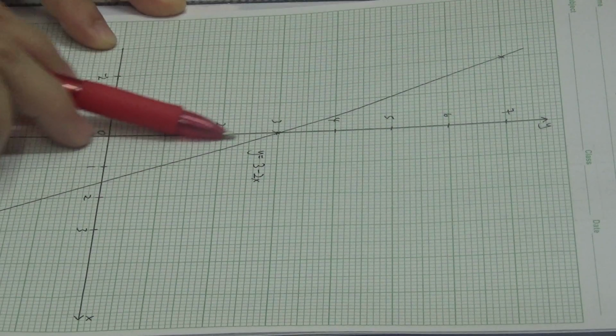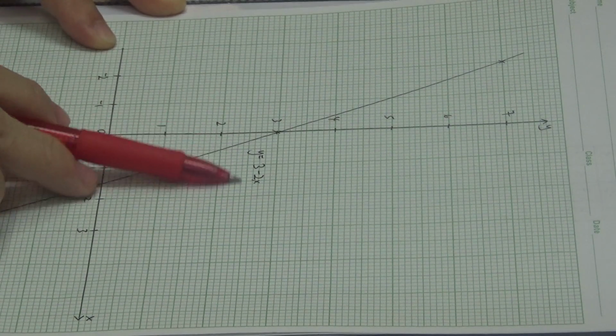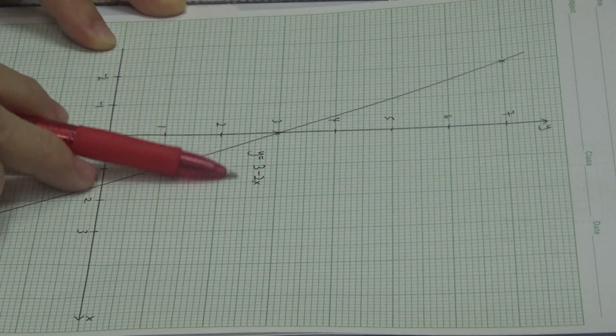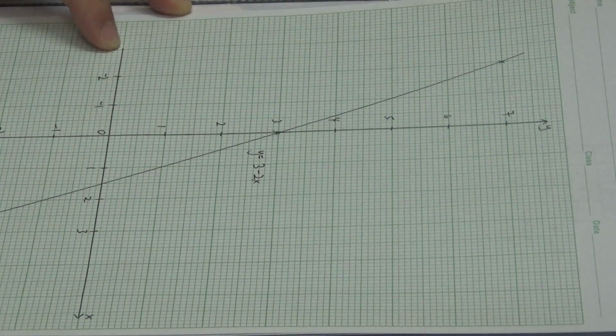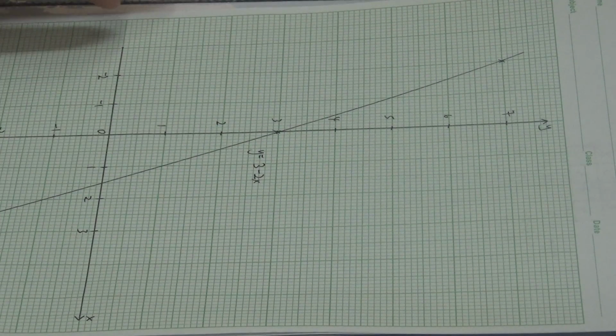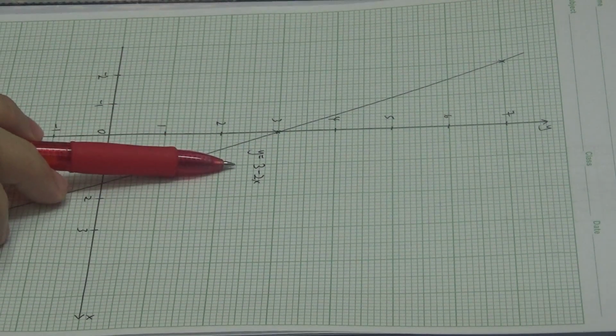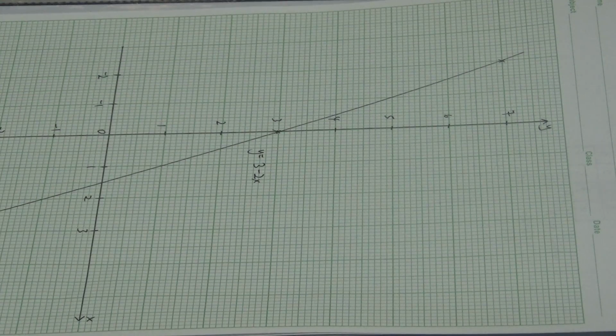Then I'm going to draw the straight line here and write the equation here. So this will be the line that represents this equation. Always remember to write the equation after you have drawn the line. So that will complete your exercise, question 3, A, B, and C.